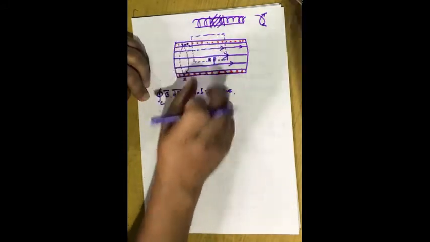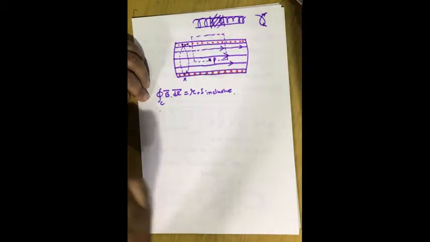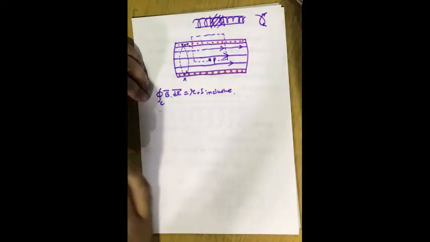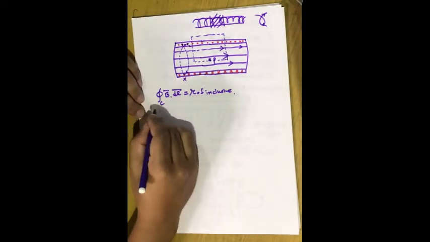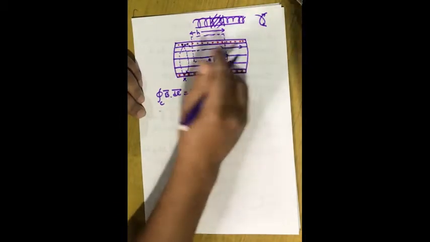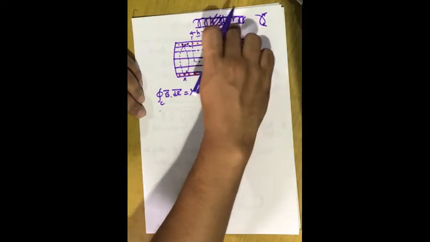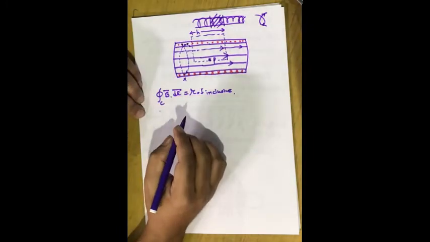Now for this Ampere's loop we are going to apply Ampere's circuit law. Before that, let me do a little bit of calculation. Let's suppose the length of the Ampere's loop is h. This part is not that important, so I am not giving it any name. Suppose h is the length of the Ampere's loop.